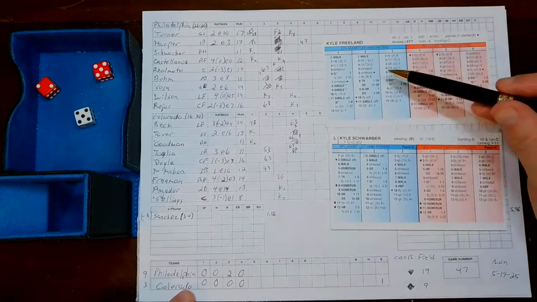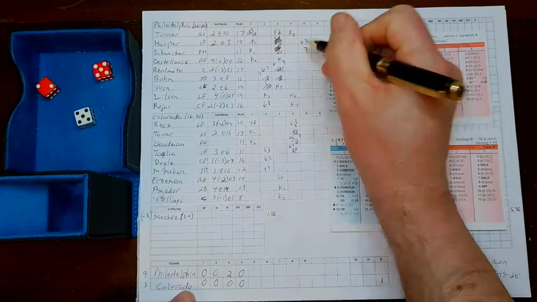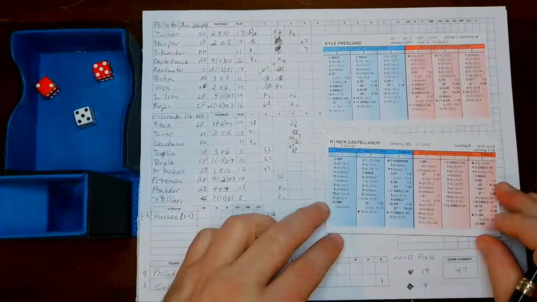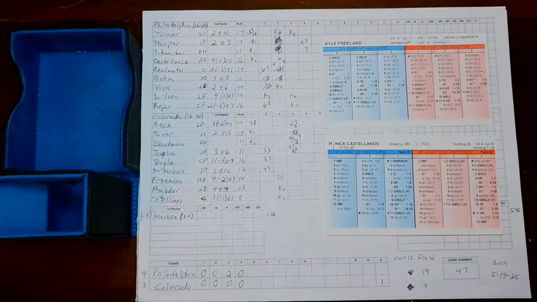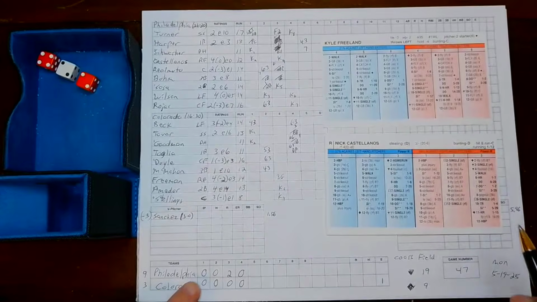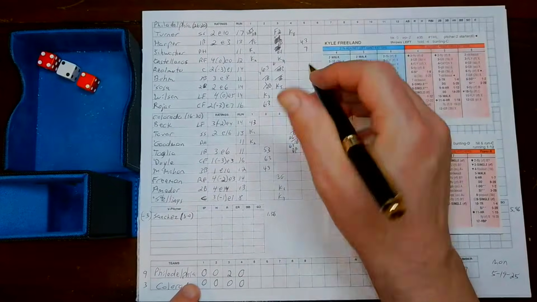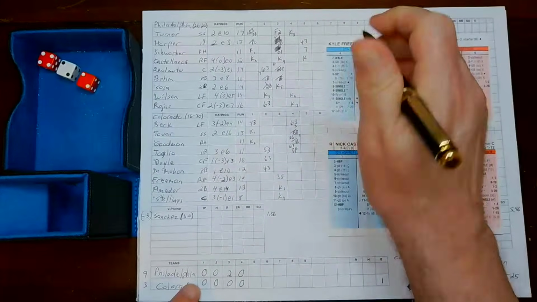It's a 5-7, and that's a fly to left. 2 down. 2 up, 2 down for Nick Castellanos. They've struck him out twice. 2-6, and he's going to strike him. He's going to get the hat trick. That's 3 strikeouts for Castellanos.